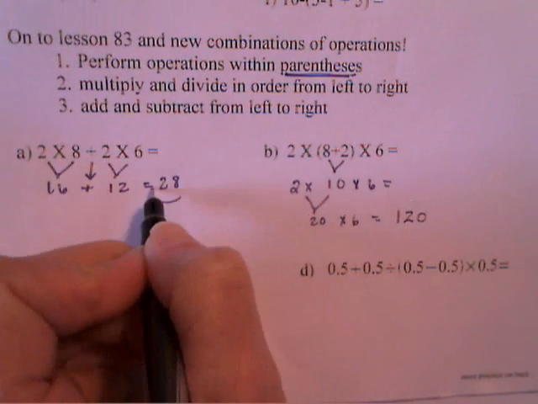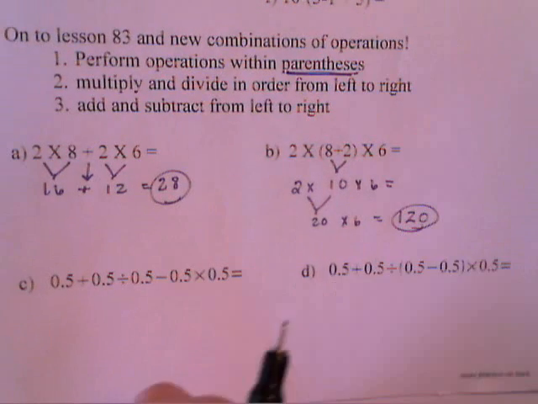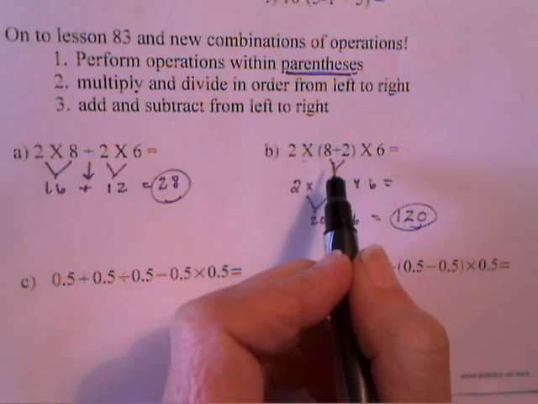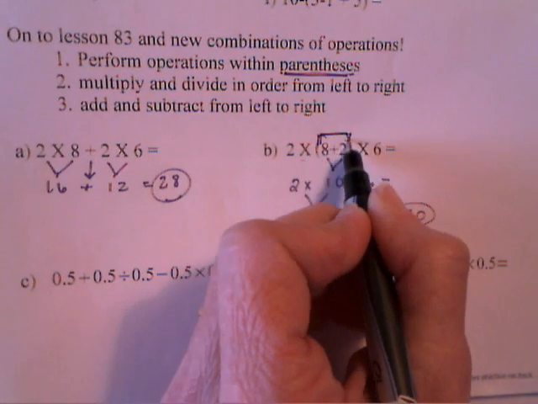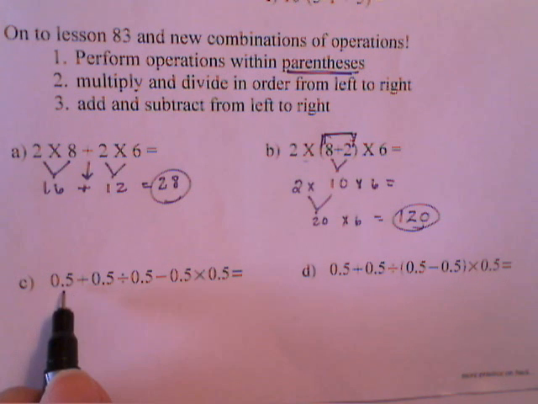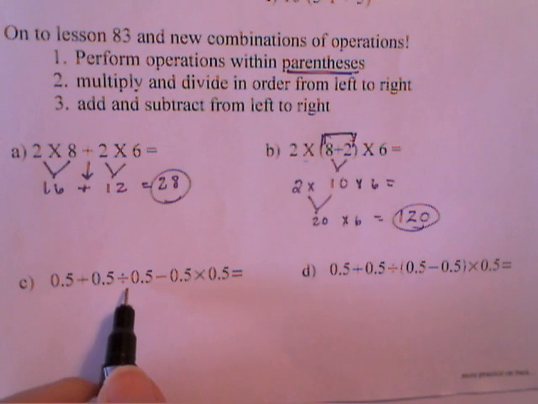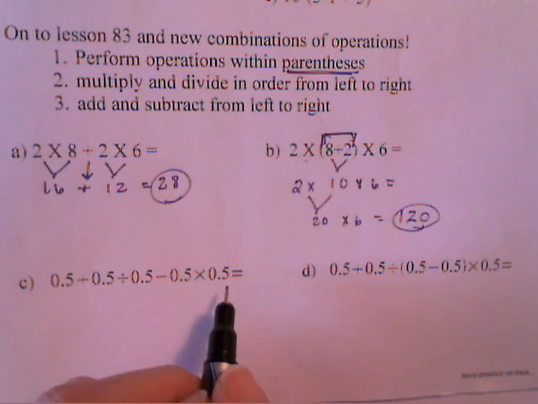So here I got an answer of 28 with these numbers and operations. Here I got an answer of 120 with the same exact numbers and operations, except for my little parentheses here, because that changed the order that I did things in. So problem C down here, I got a lot of 0.5s. I got 5/10 plus 5/10 divided by 5/10 minus 5/10 times 5/10.